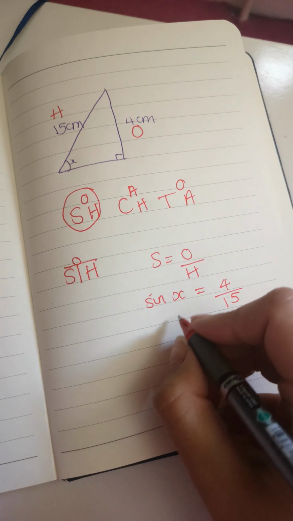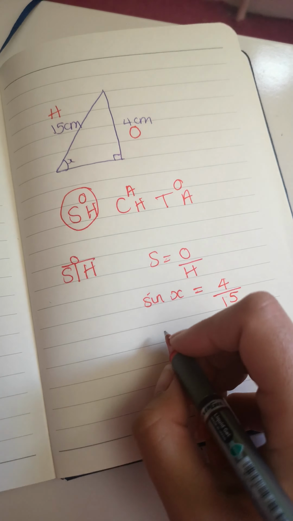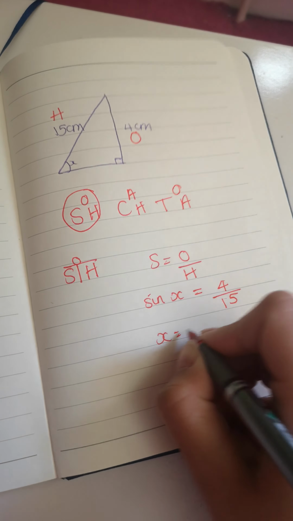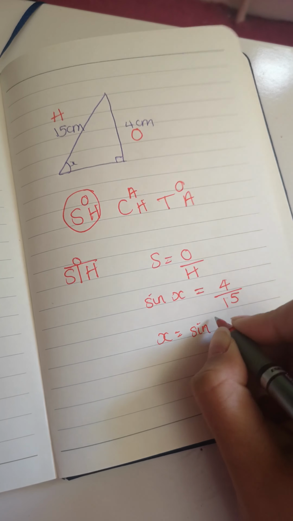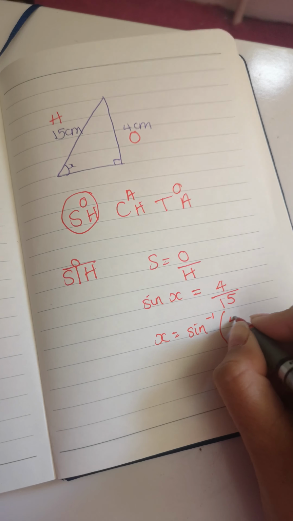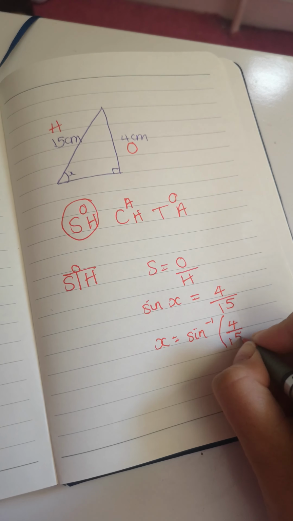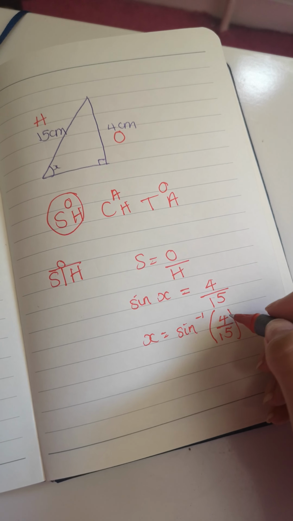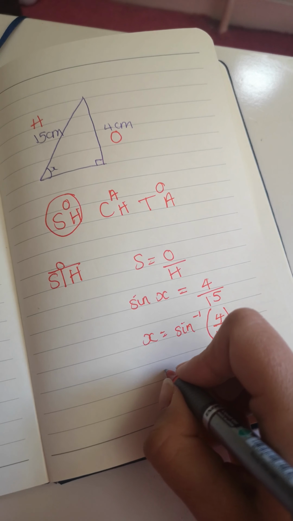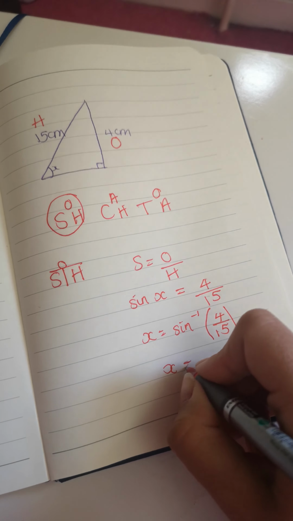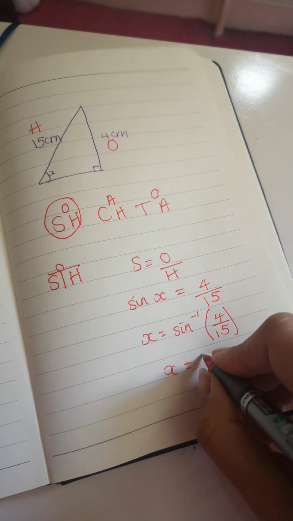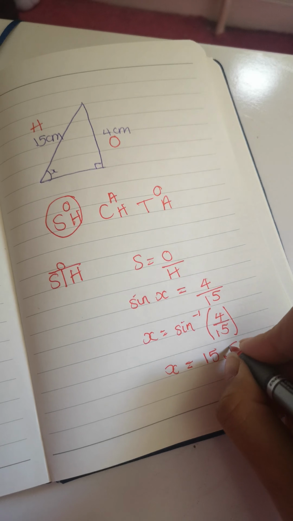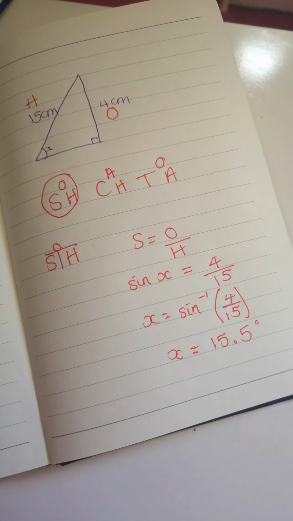We now know we need to do the opposite of sin to get rid of it. So the opposite of sin is sin minus 1, 4 over 15. I would always leave that as a fraction rather than change it to a decimal because you don't want to round it until the very end. And if we type that into a calculator, we get 15.5 degrees.